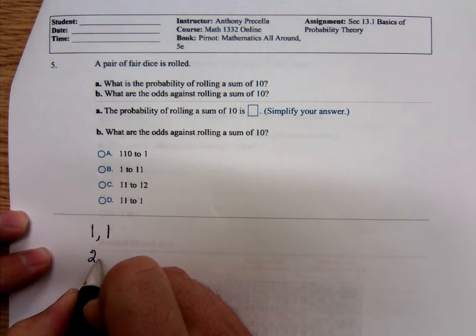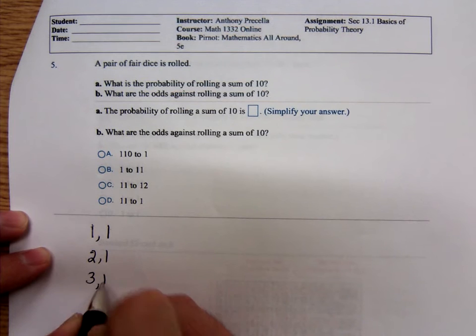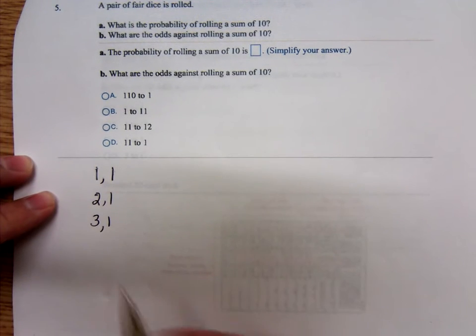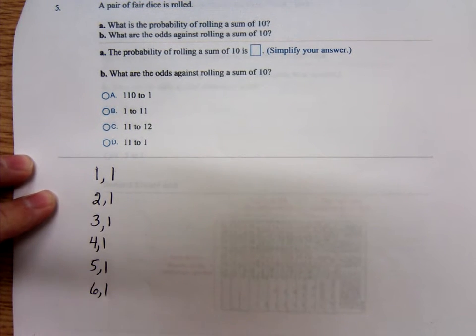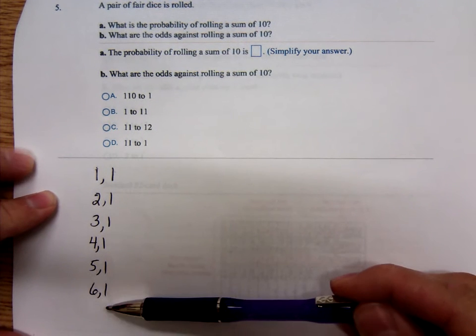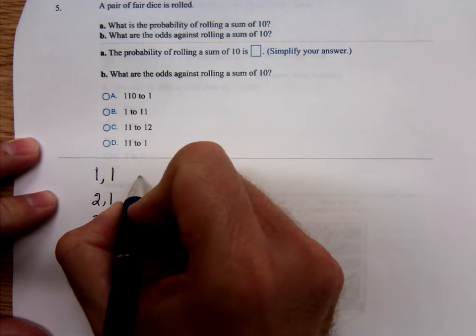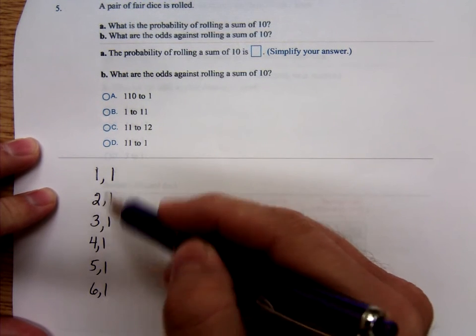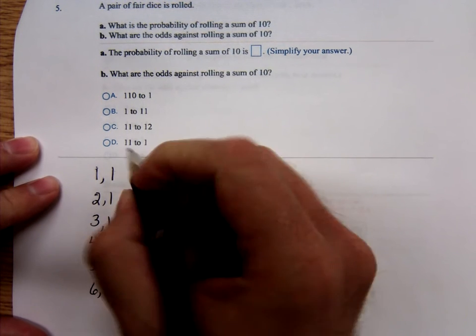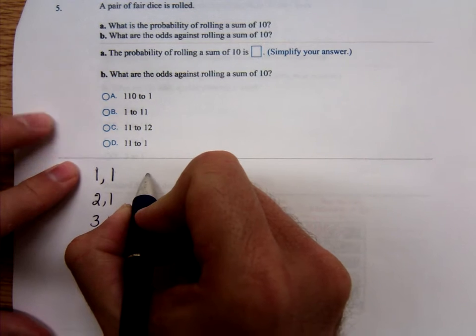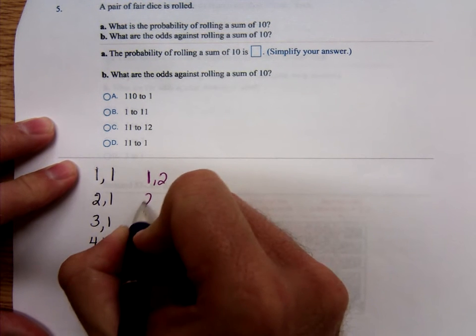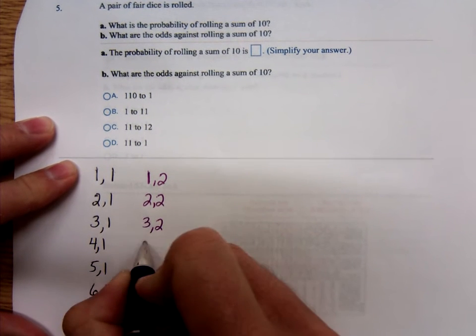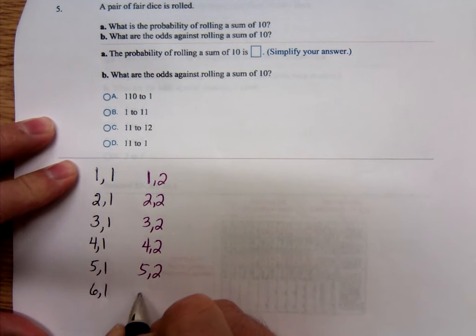Or a 2 and a 1, a 3 and a 1, a 4 and a 1, a 5 and a 1, or a 6 and a 1. That's all the ways you could get a 1 on the first roll. Now, what about getting a 1 on the second die? To get the other ones, you could roll, okay, so 1, 2, 2, 2, 3, 2, 4, 2, 5, 2, 6, 2.